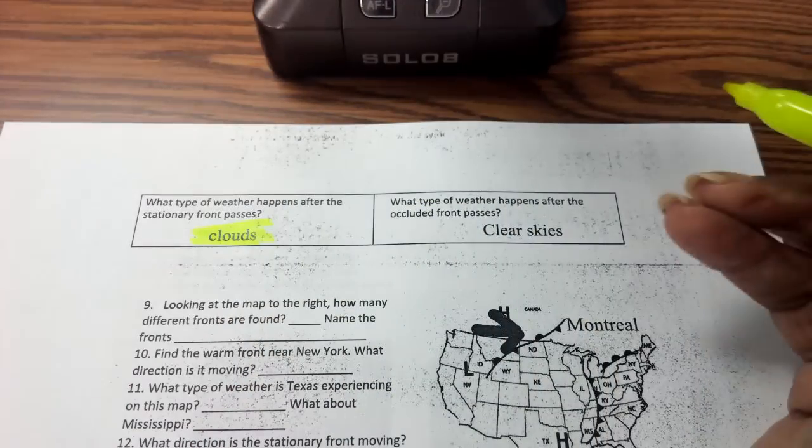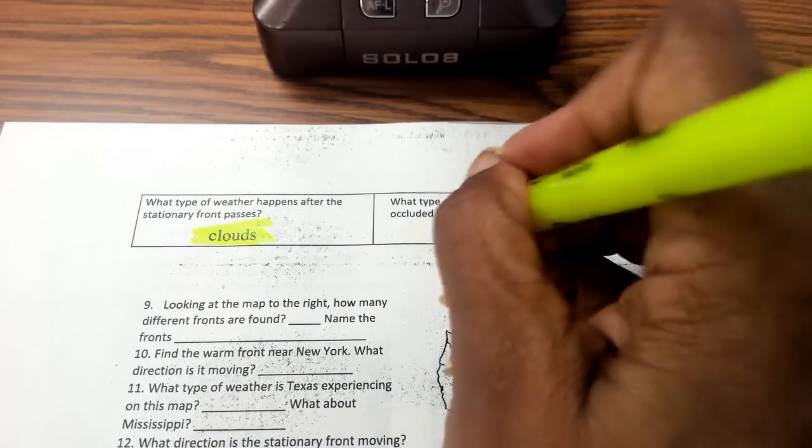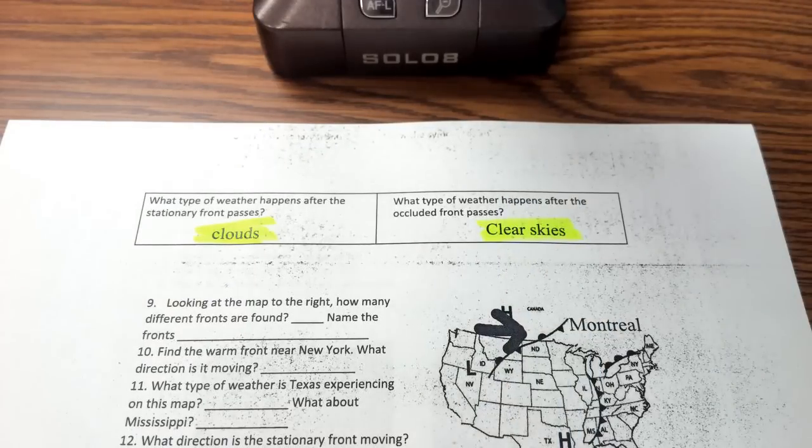And then what type of weather happens after an occluded front? Usually you get clear skies. So the weather will be really bad, and then the weather will turn really nice like nothing ever happened.